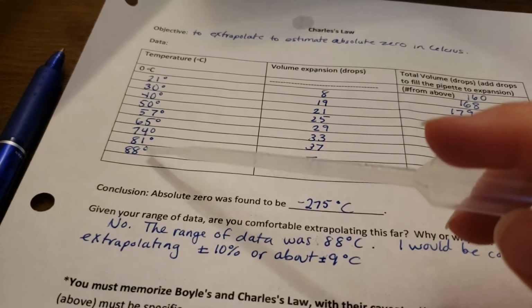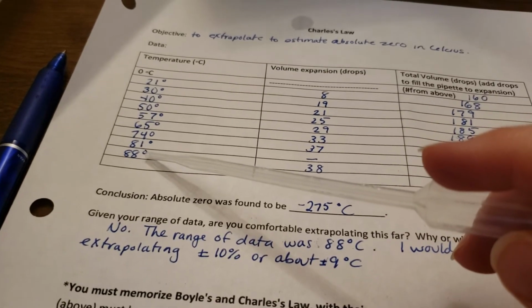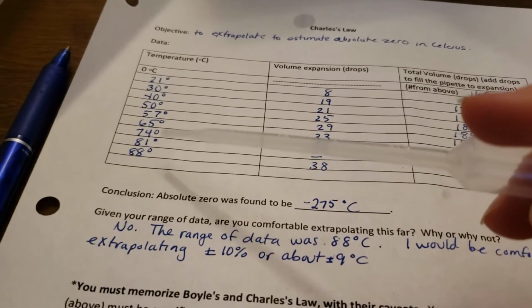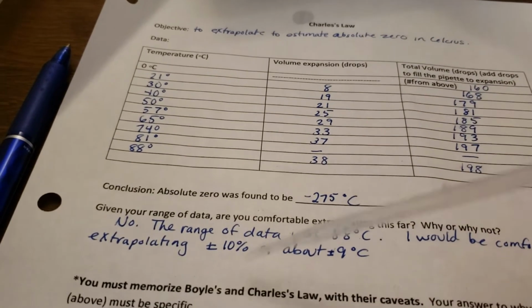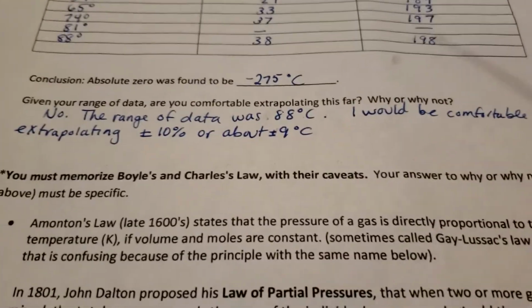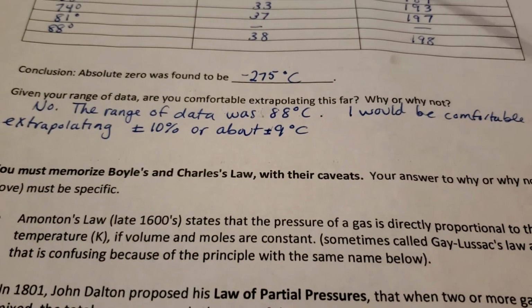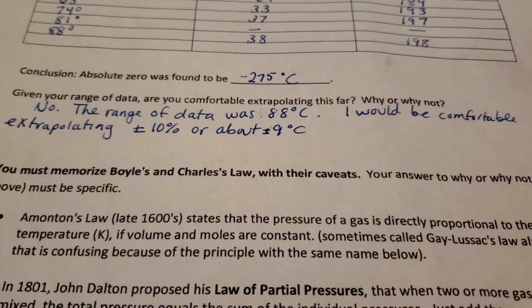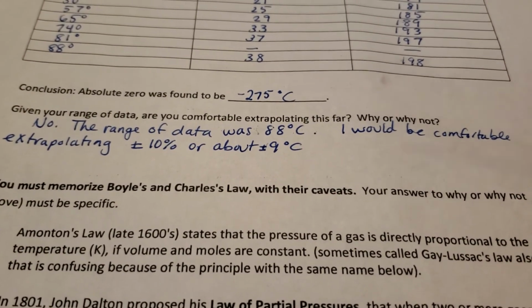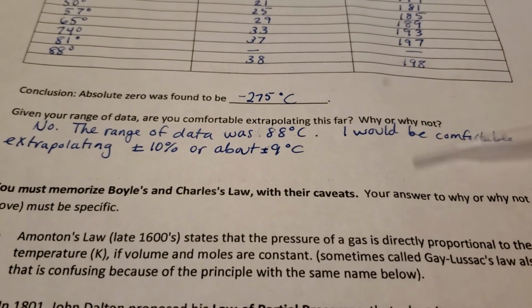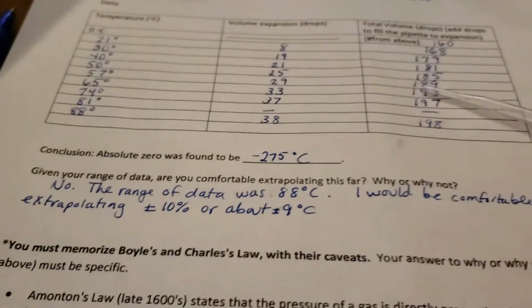Goodness, I'm tired at the end of the day. 88 plus 9 is 97 degrees Celsius would be as far as I'd be willing to extrapolate. I think 10% is a pretty good range for extrapolating, but beyond that, and especially far beyond that, is bad science. So go ahead and take a look at my graph.